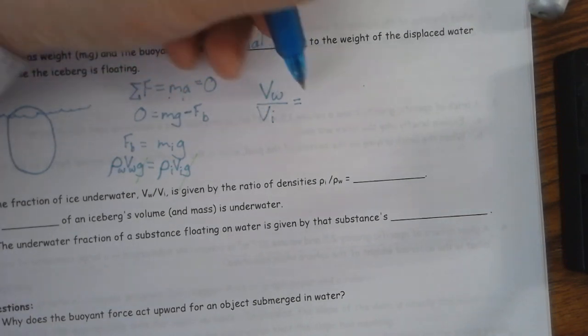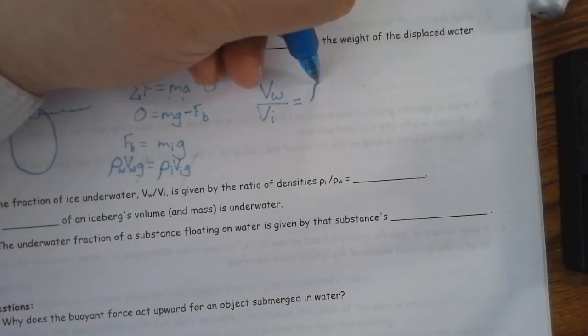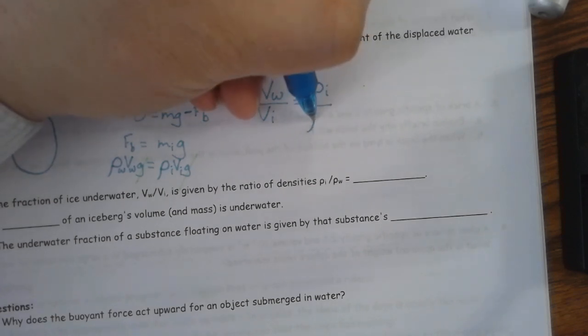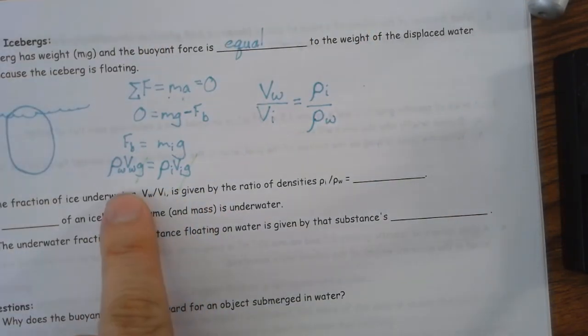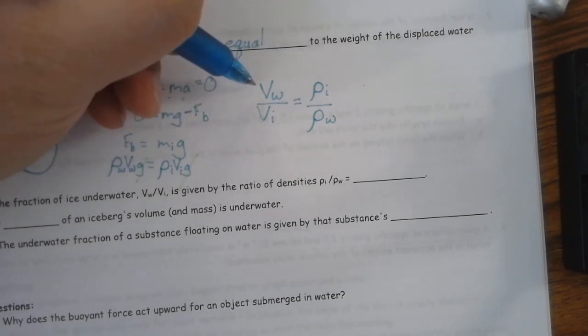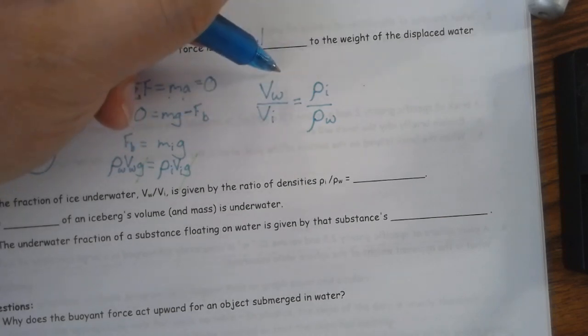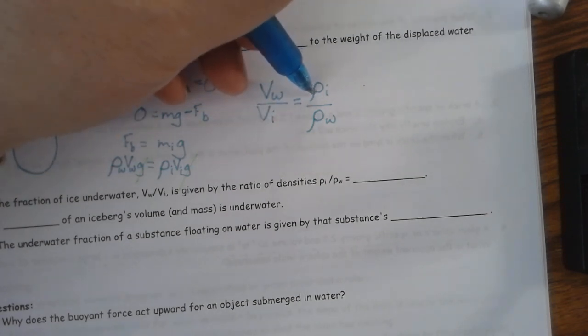If I took this ratio, could also be seen as the density of the iceberg versus the density of water. That's just this equation rewritten, but now we have a ratio of the water to iceberg, what percentage of the iceberg is underwater, versus, oh man, a comparison of two densities.